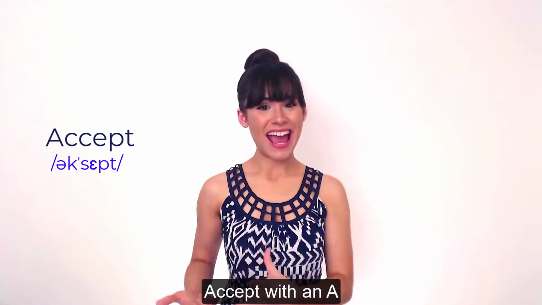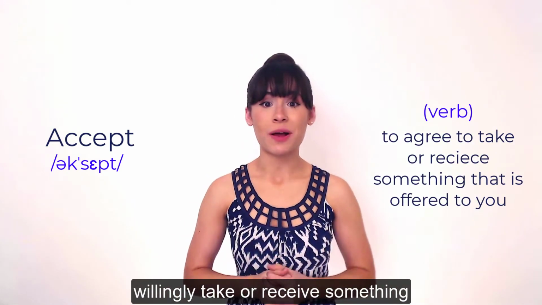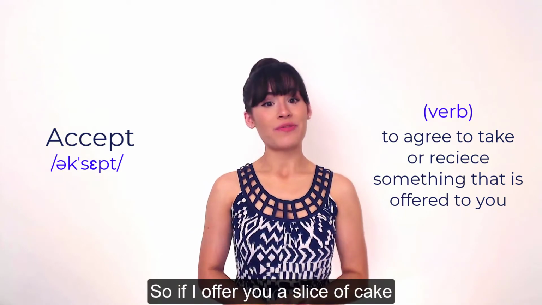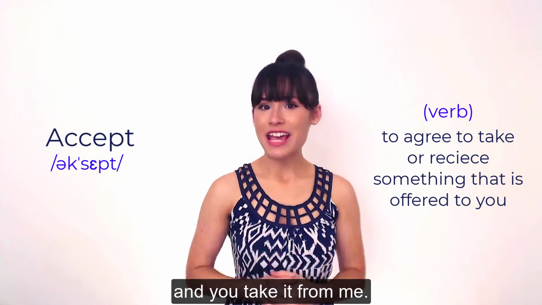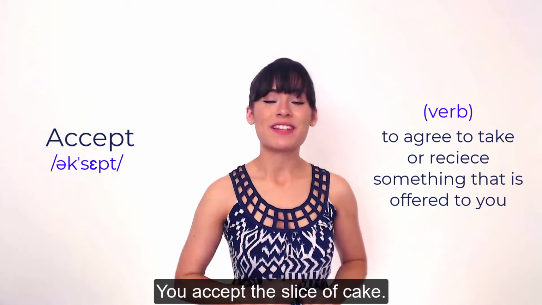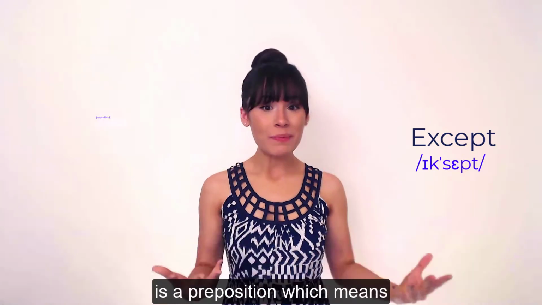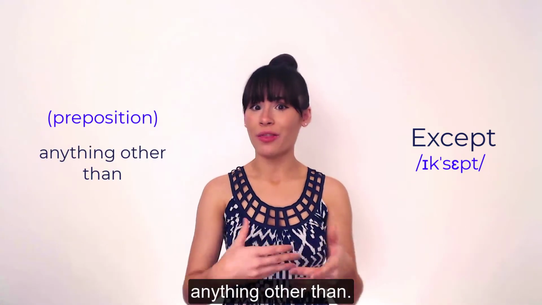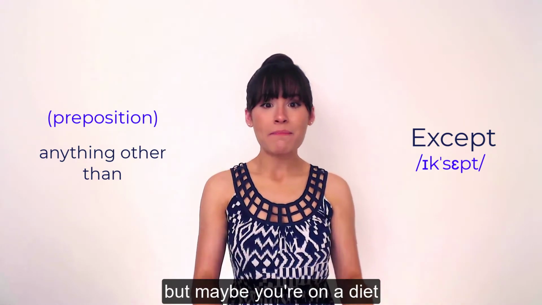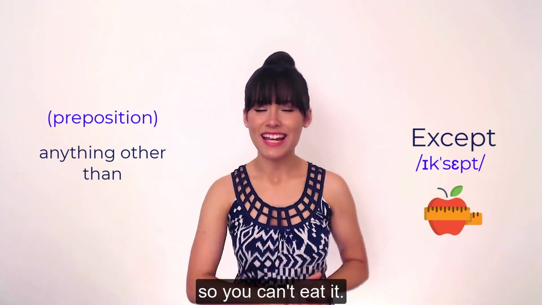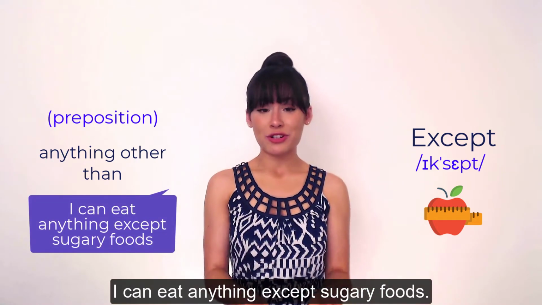Accept with an A is a verb which means to willingly take or receive something that is offered to you. So if I offer you a slice of cake and you say thank you and you take it from me, you accept the slice of cake. Except, on the other hand, with an E is a preposition which means anything other than. For example, when I offer you that slice of cake, but maybe you're on a diet, so you can't eat it. You might say to me, I can eat anything except sugary foods.